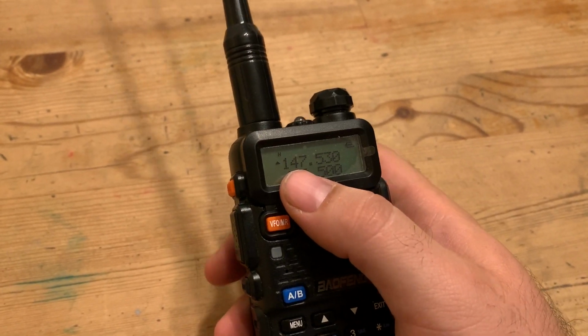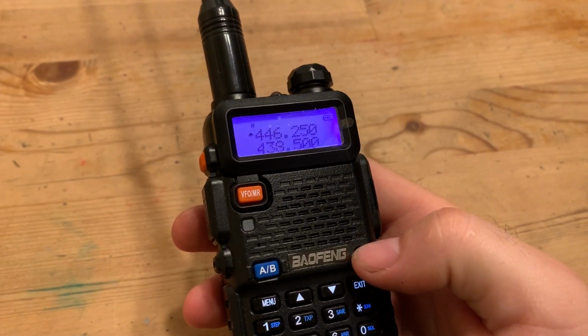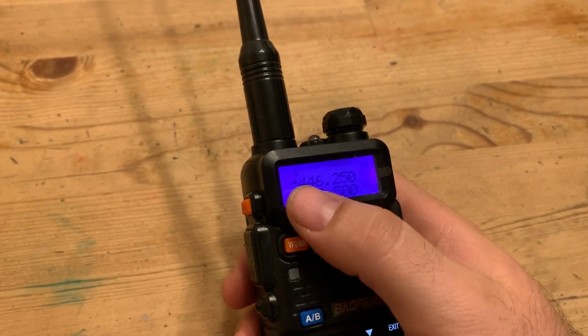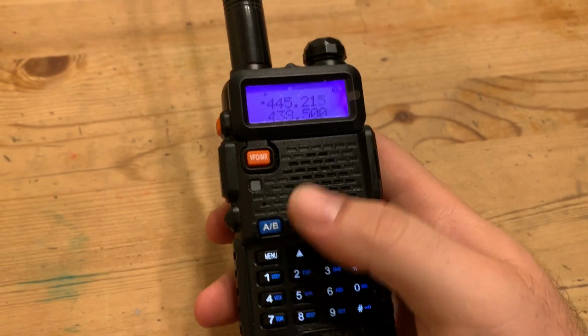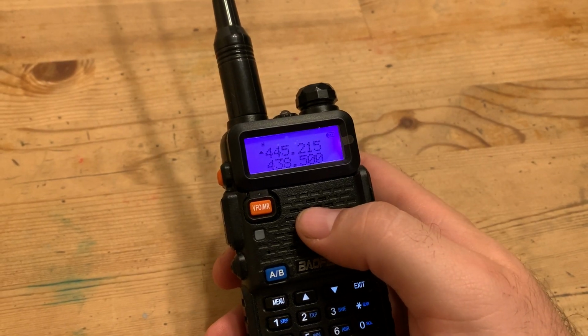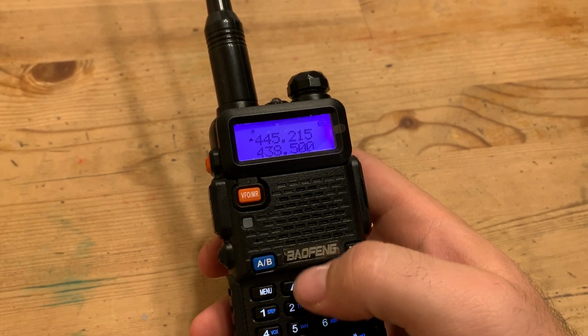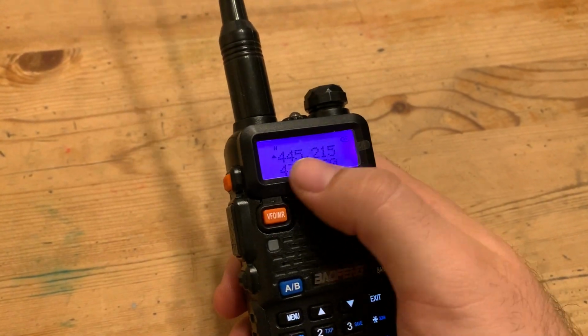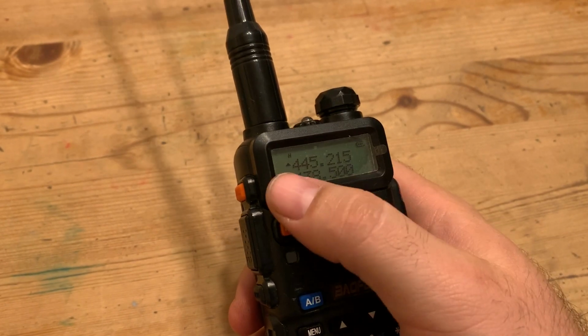If you want to change that band, you click the band button and it changes that top line to the 400s now. So now we can type in our frequency and go from there. Or go up and down and select it and go from there. Now we've just been messing around with this top line. That's our primary frequency that we're going to be using.